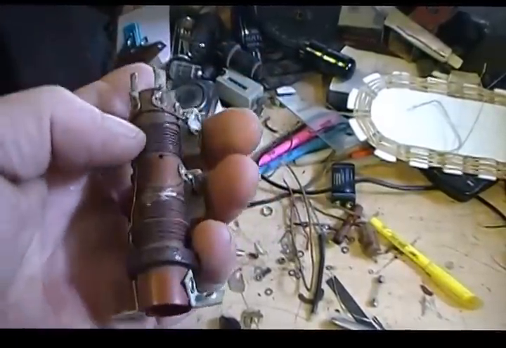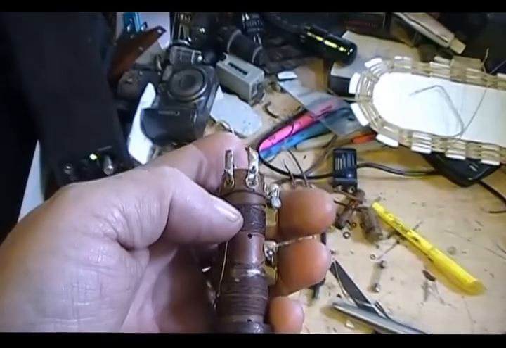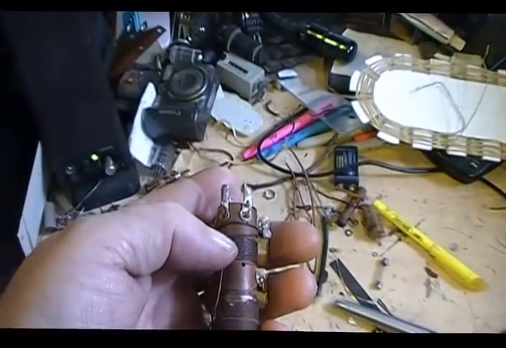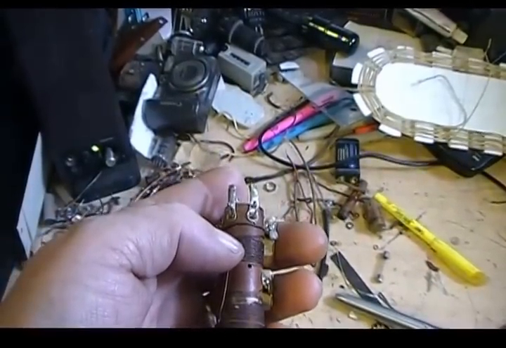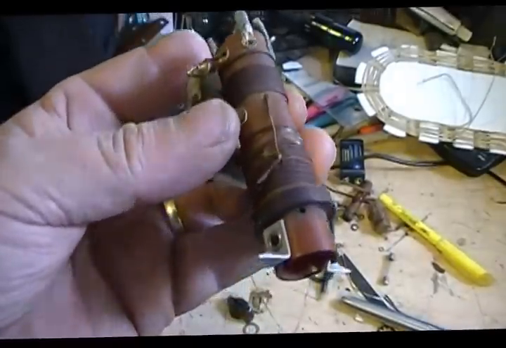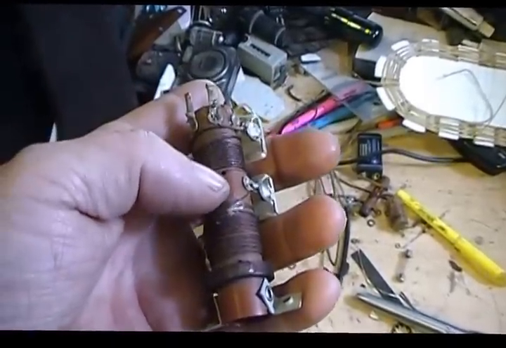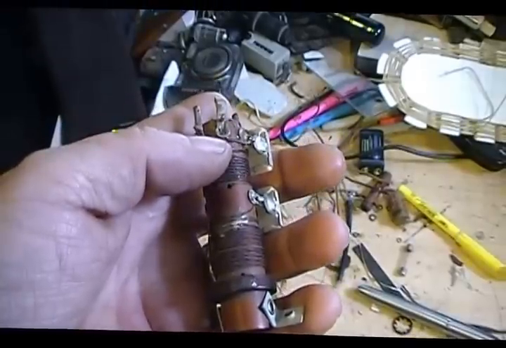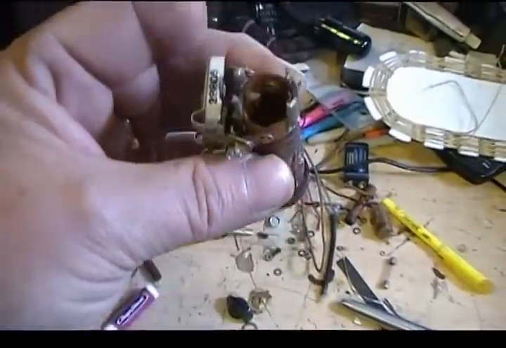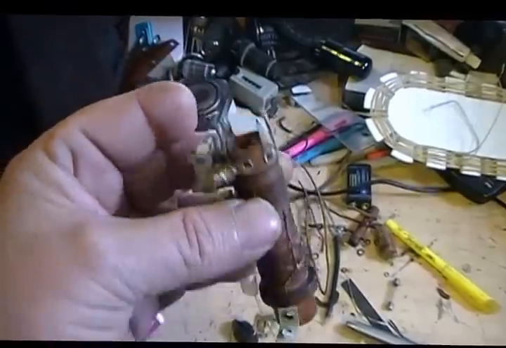The enamel on the wire can withstand 400 degrees when it was new. So the shellac that holds these in place can withstand up to 300 degrees when it was new. Only the wax melts at a much lower temperature.